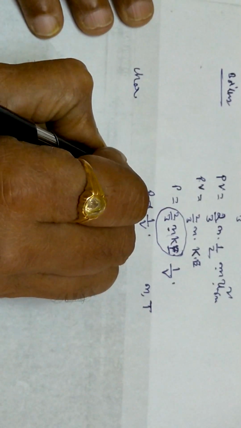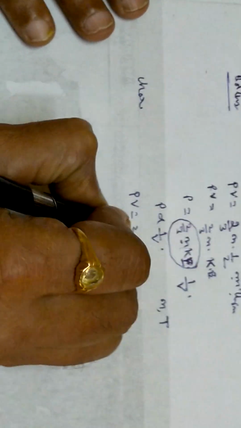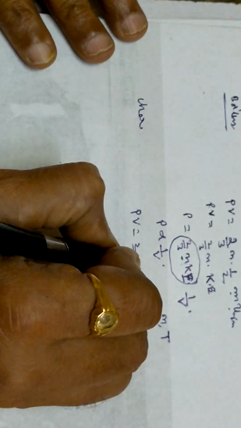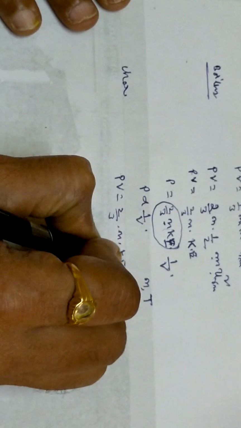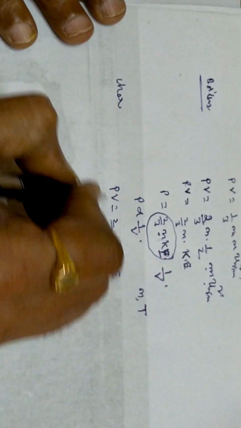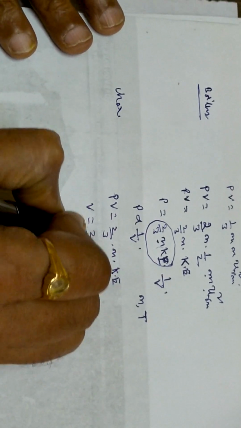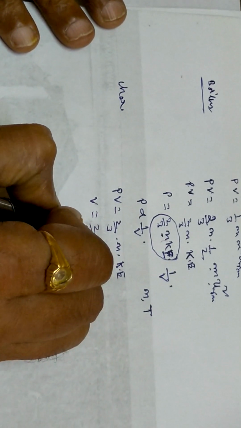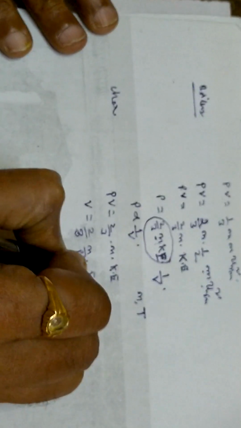Second, Charles's law we will see. Same thing: PV equals 2/3 n KE, so V equals 2/3 n/P KE.